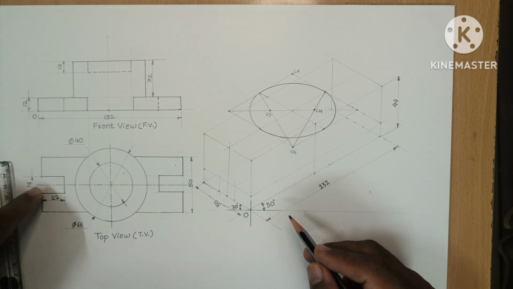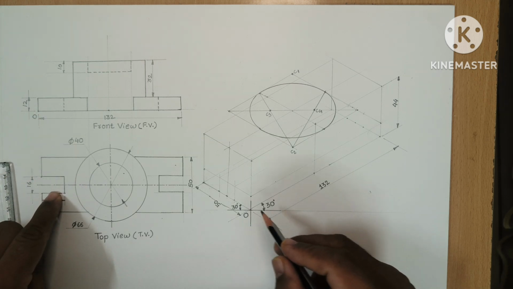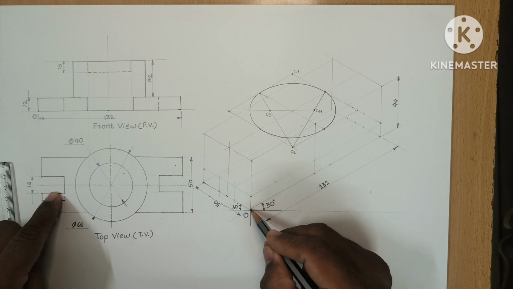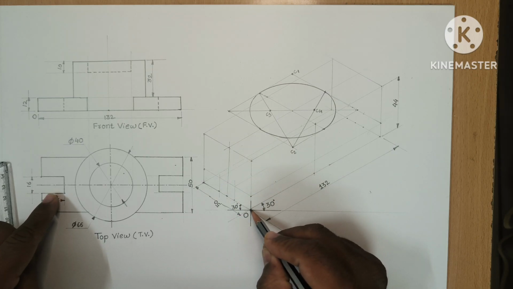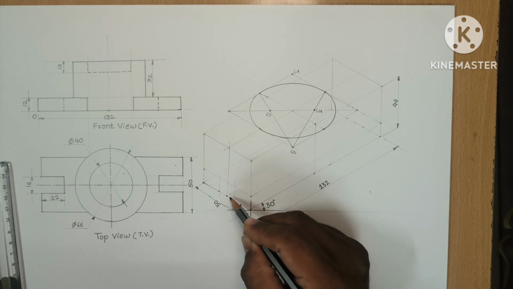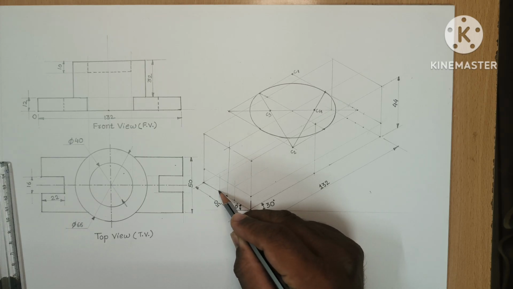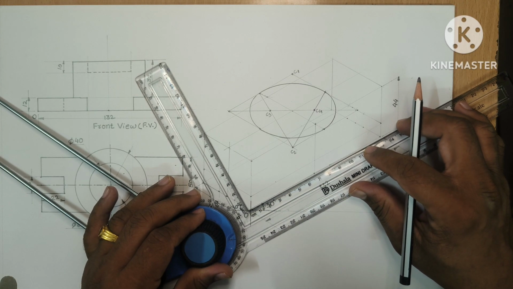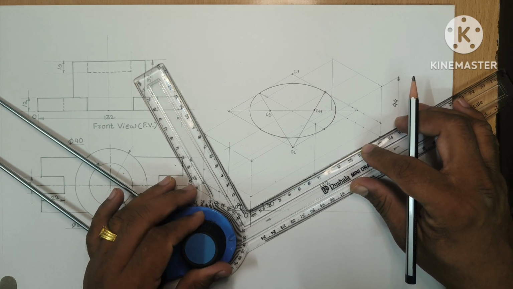Now in the top view, this one is the slot. Here the slot will be there. First of all I will take the distance from this point to this point 25, then from the 25 center point towards the right side it is 8, towards the left side it is 8. Now I will mark the line.